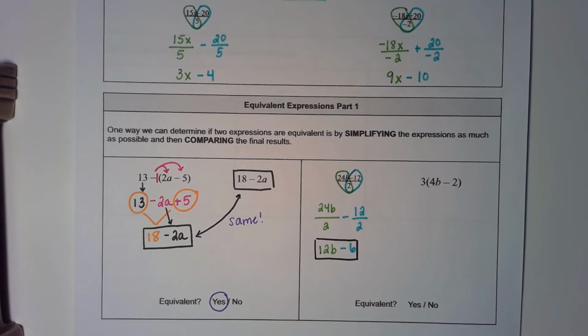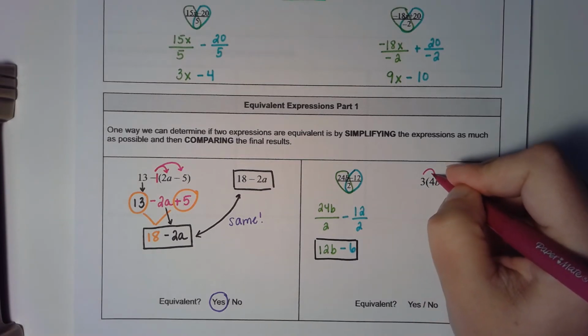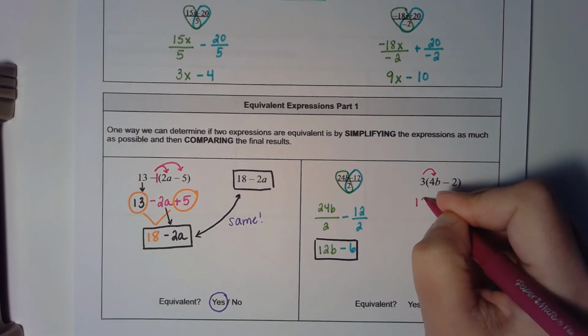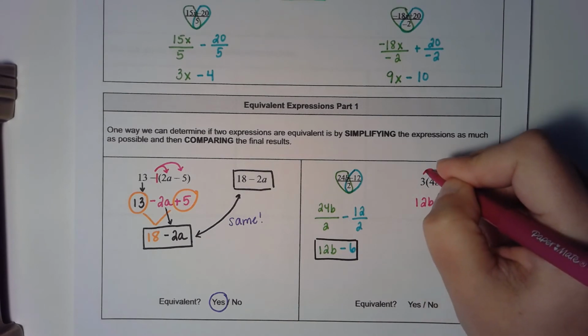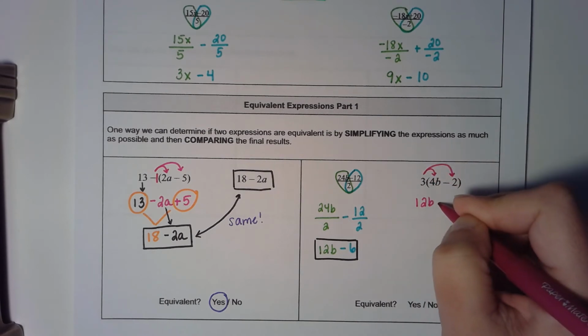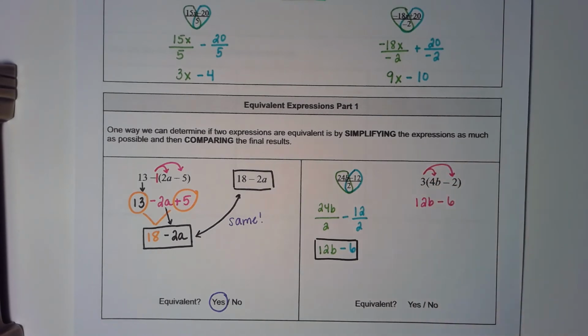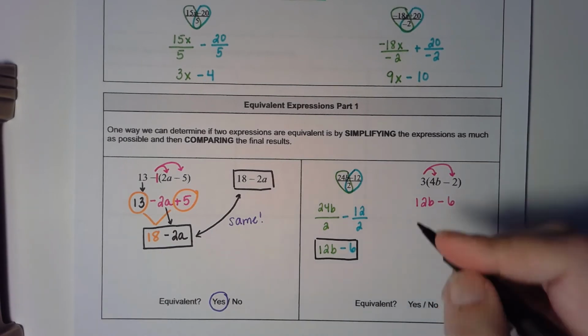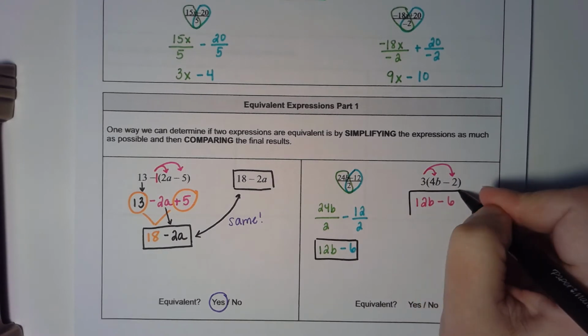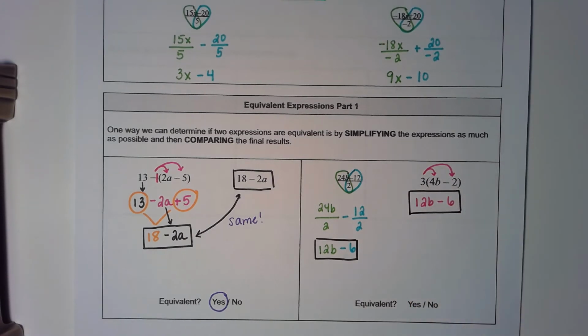For the second expression here, if I look at it, it seems like I'm going to start by maybe distributing because there's this parentheses with a number on the outside. So if I distribute the 3, I get 12b. And then if I distribute the 3 to the -2, I get -6. Now, there are no like terms here, and there's no fractions, so there's really nothing else I can simplify. This is my simplified expression.